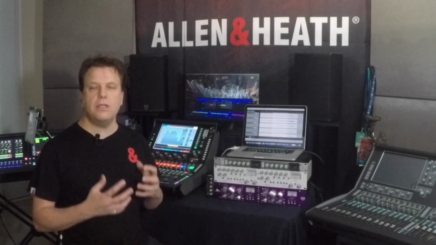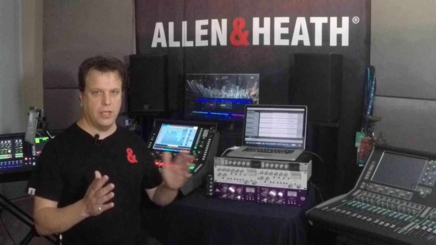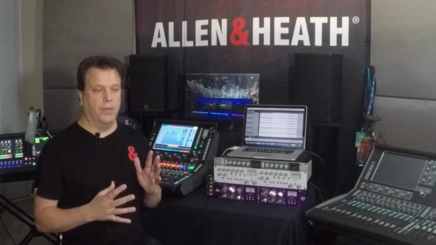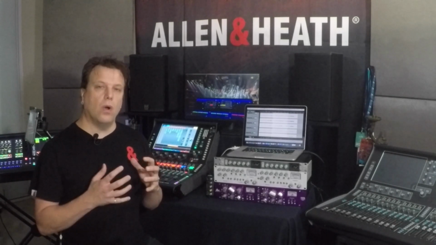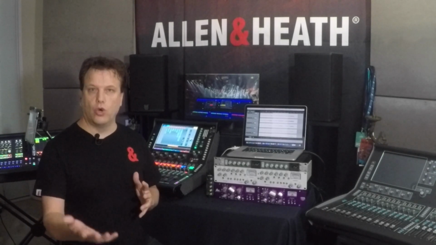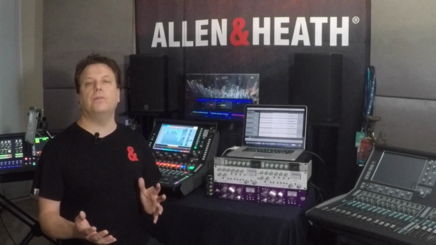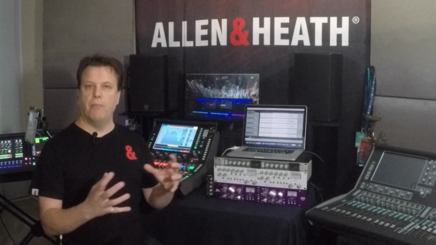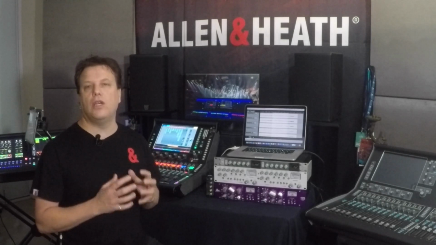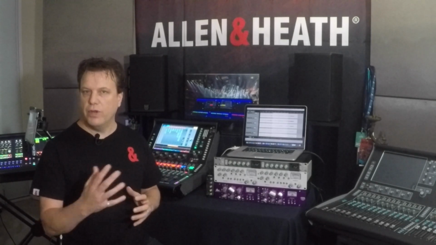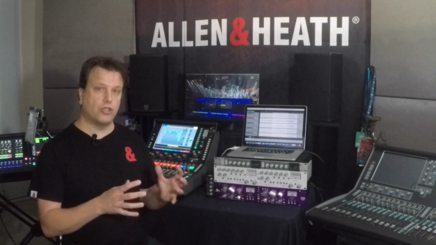Okay, buses are just a way of getting audio from the source to the destination, okay? It's just a routing path, that's all it is. So I tend to use buses or groups, which we're gonna have a good look at. I use groups as a way of combining sounds when I want to process them or EQ them as a group.